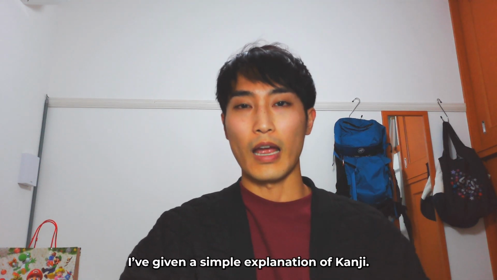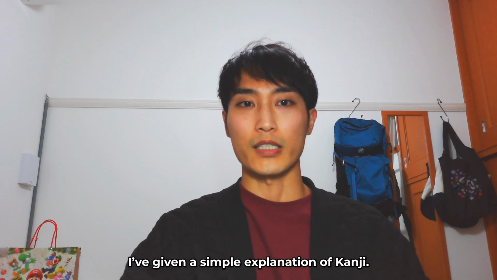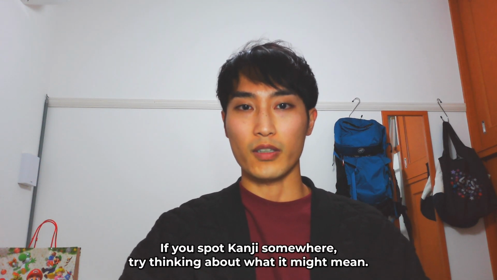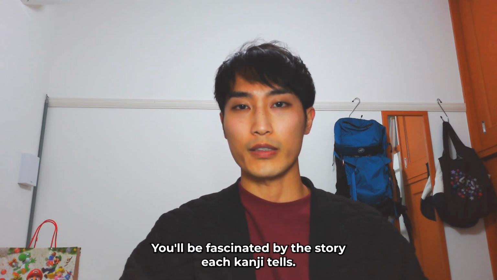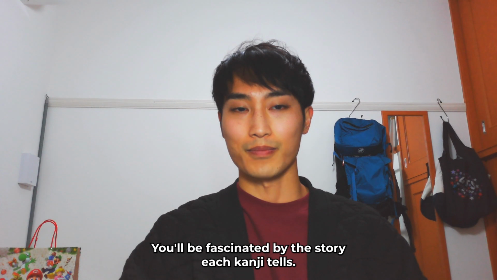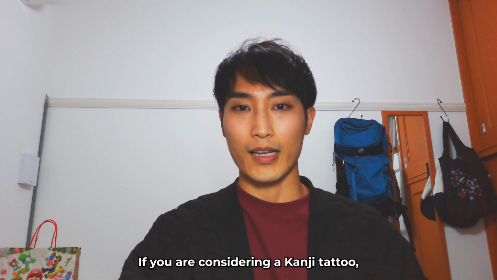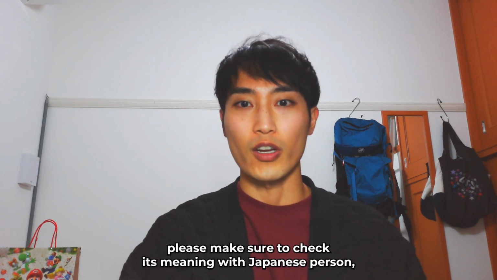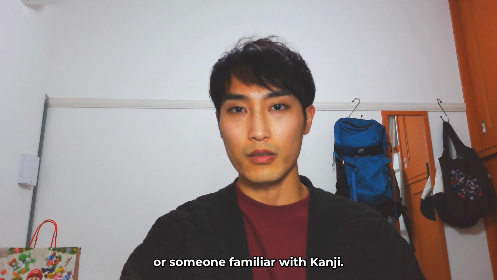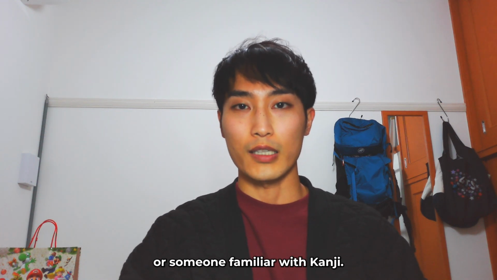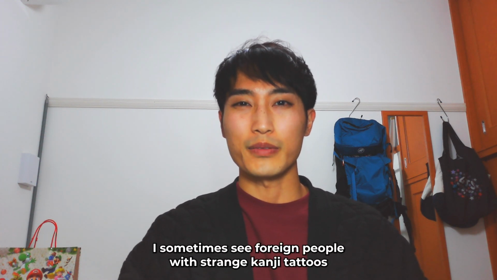I've given a simple explanation of kanji. If you spot kanji somewhere, try thinking about what it might mean. You'll be fascinated by the story each kanji tells. If you are considering a kanji tattoo, please make sure to check its meaning with a Japanese person or someone familiar with kanji. I sometimes see foreign people with strange kanji tattoos.